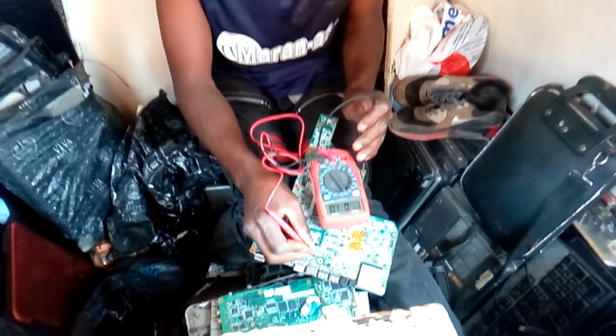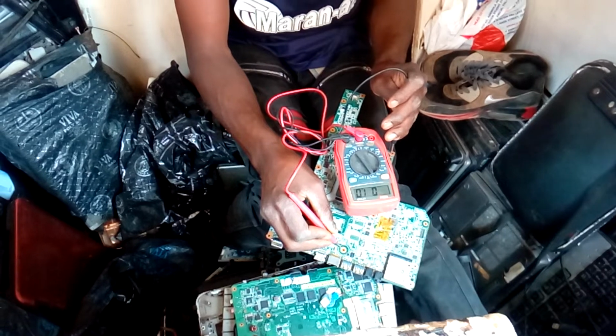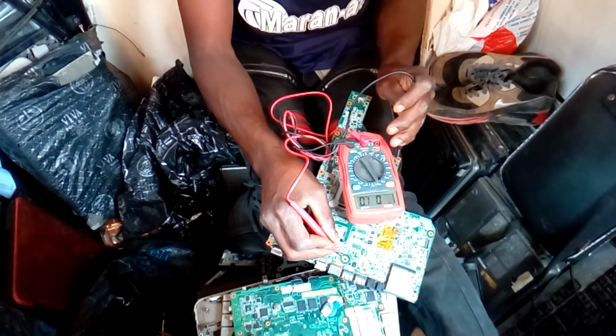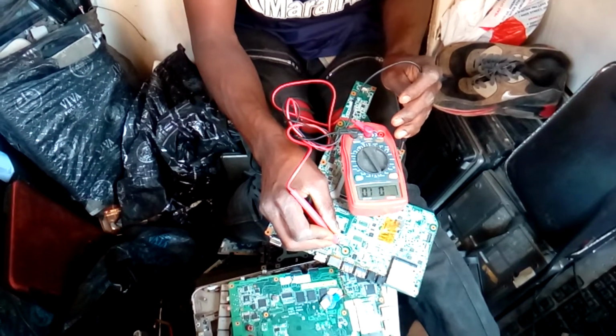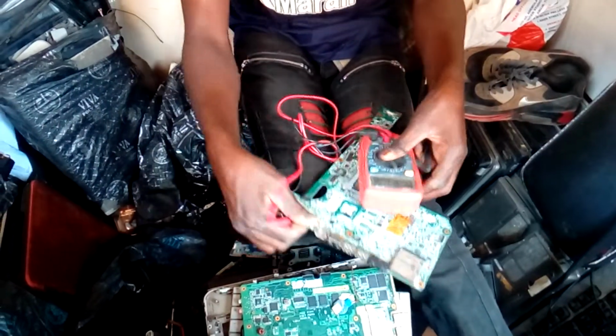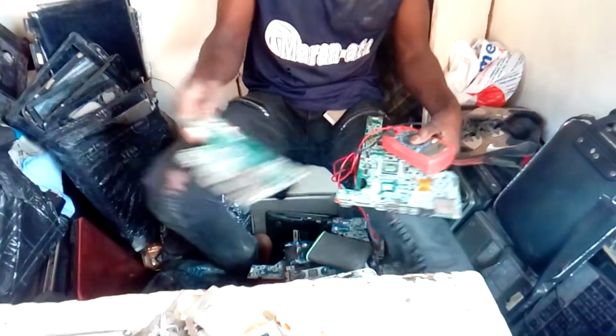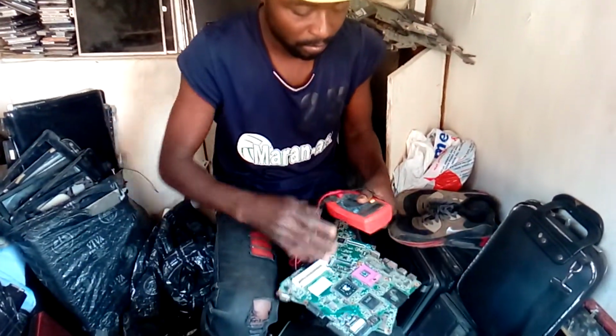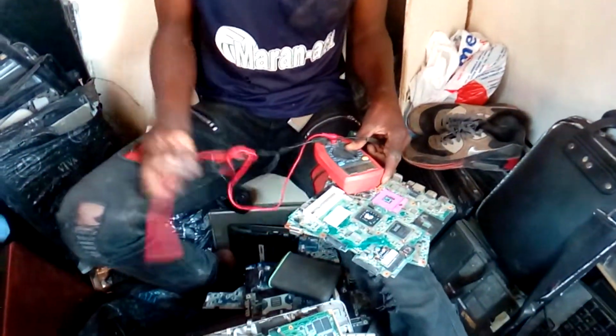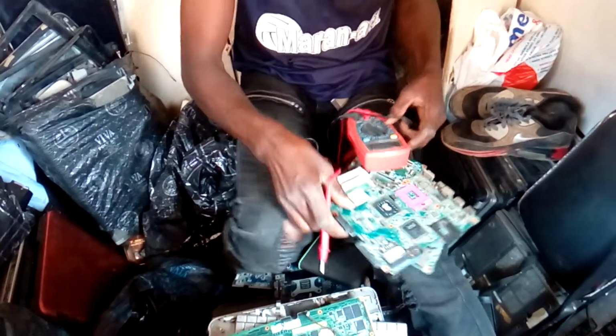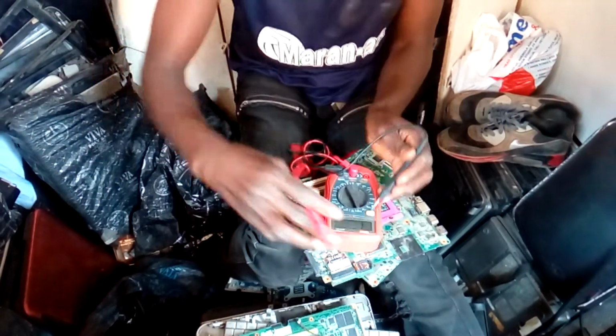Sure, this motherboard right now is functioning at 0.1.0. So we are measuring the volt since that old volt while showing us 0.0. Let us zoom in showing that.